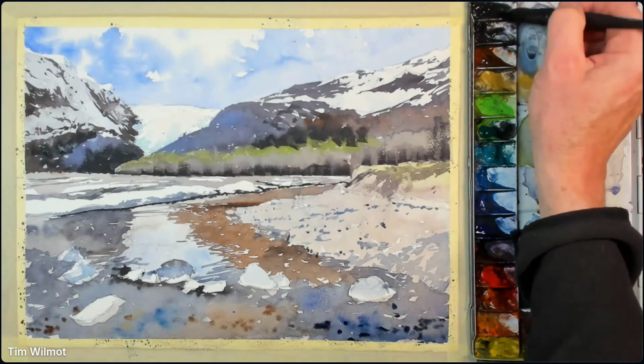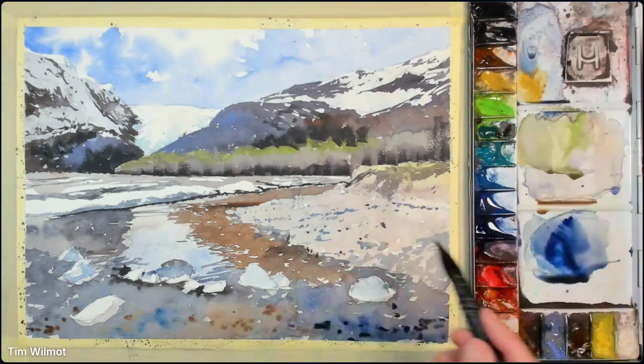Now going a little bit darker on the right hand side.